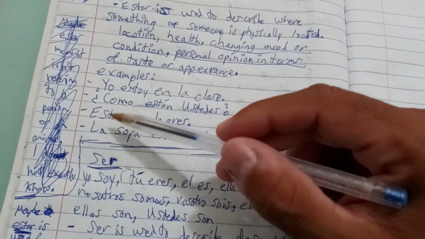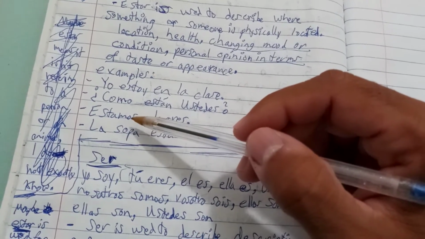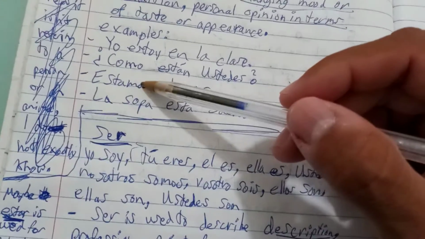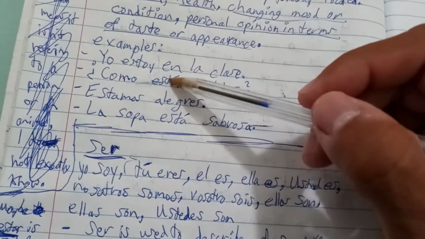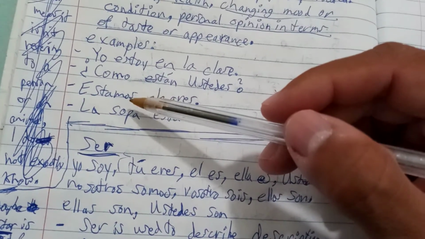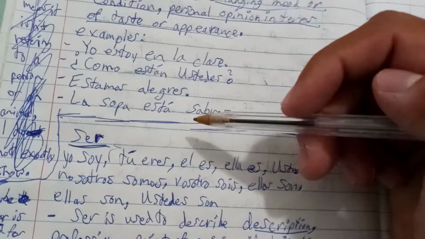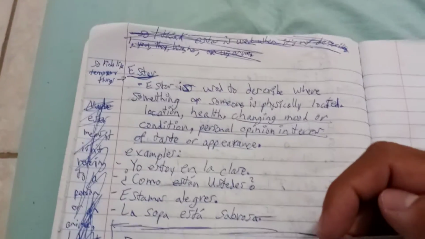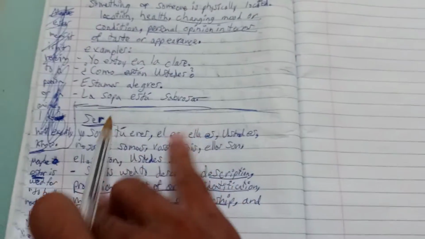That means are, pretty much. It ends in amos, which is the form of está that means it's talking about more than one person. So it means we. I don't have all the examples. Maybe on the other page.